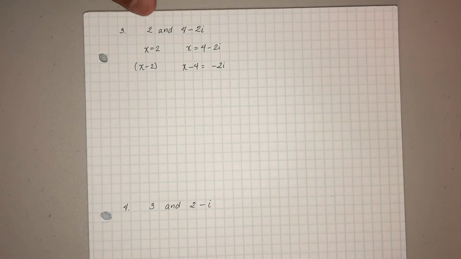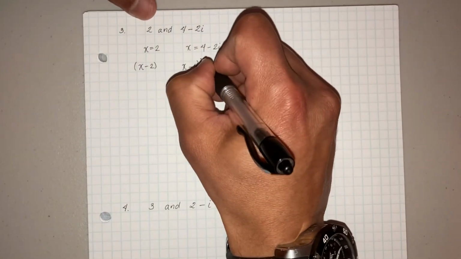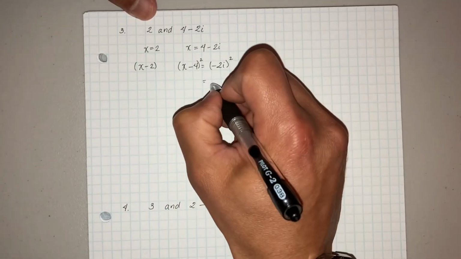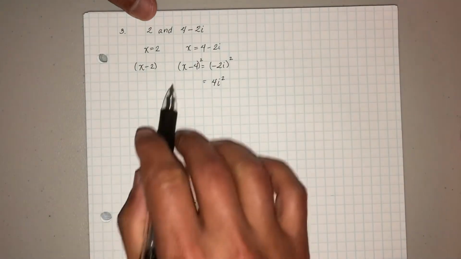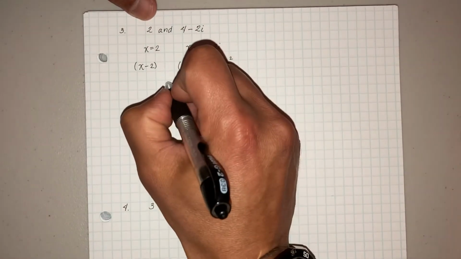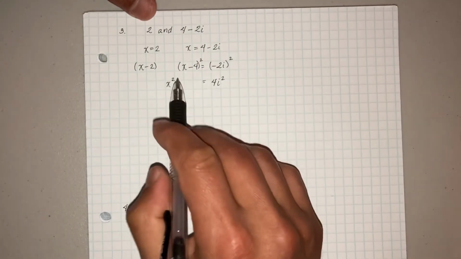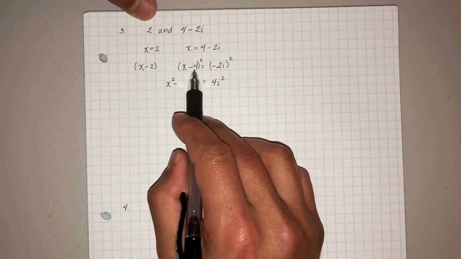What do I do now? Same thing. We're going to square both sides, just like so. And then we're going to do our math. So negative 2 squared, negative times negative is a positive. So you should get 4i squared. What about this guy? You're going to multiply it out. x minus 4 times x minus 4, you should get x squared. So you square the first one, then x times negative 4, and you double it.